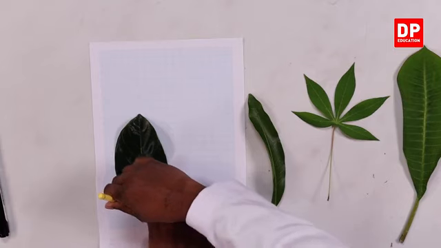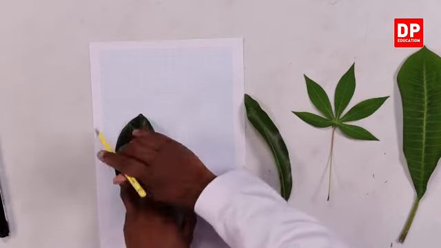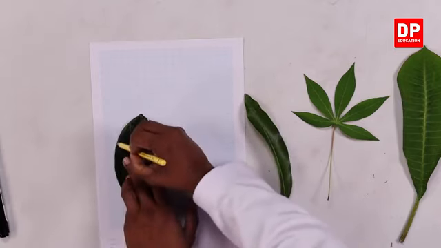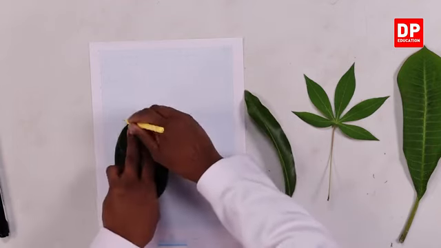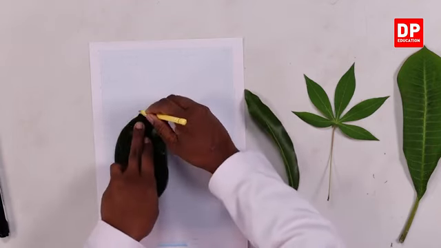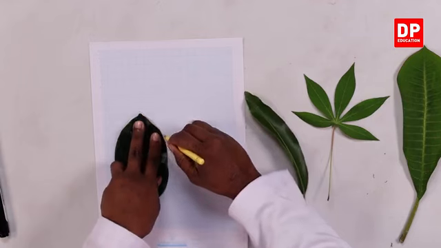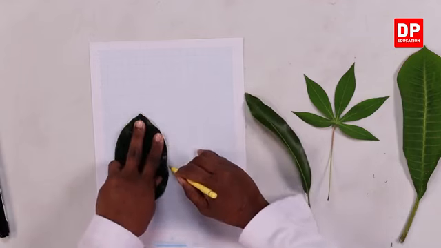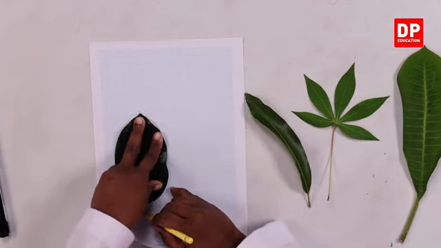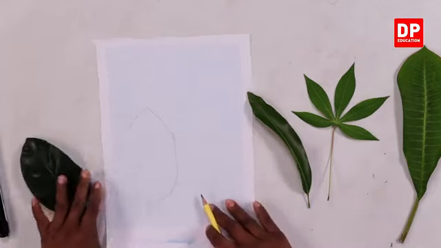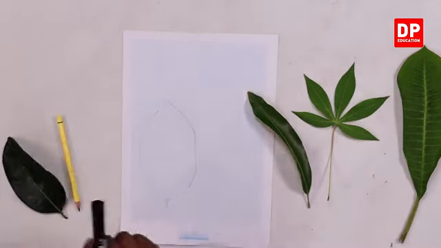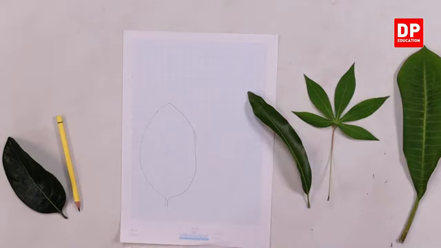If I draw it with a pencil, we have to make sure that we get the correct shape. So you might have to press the leaf properly in order to get the correct shape. This is a rough diagram of how you are supposed to draw the shape of the leaf.